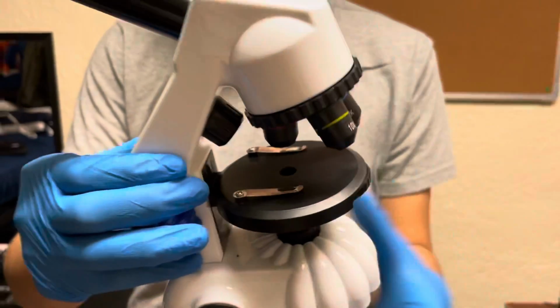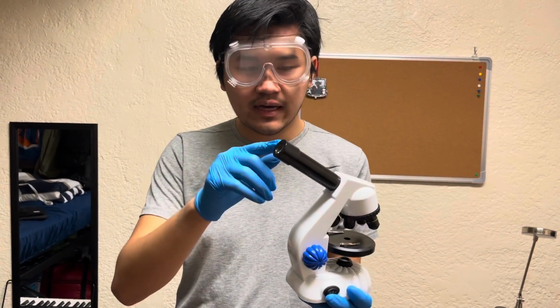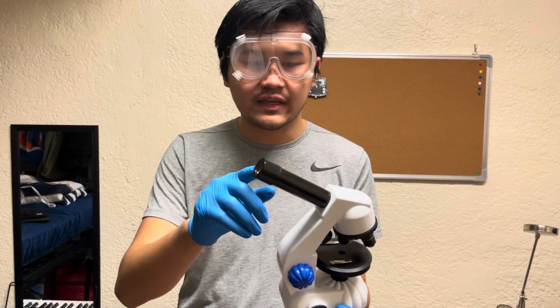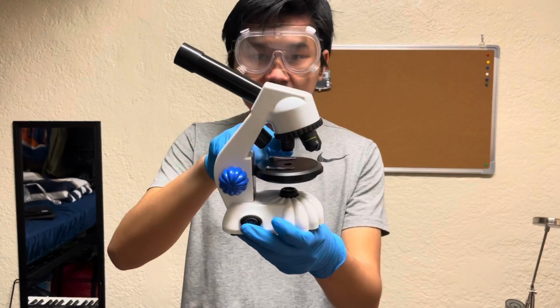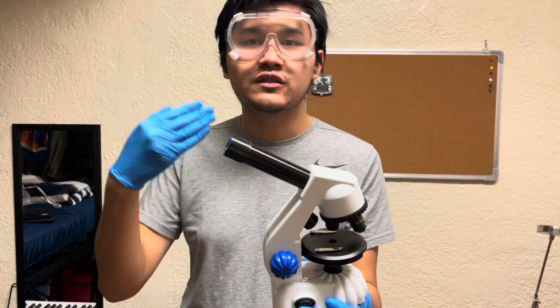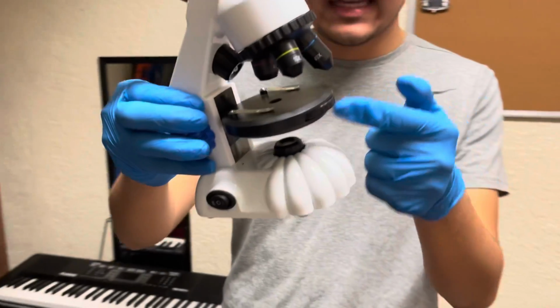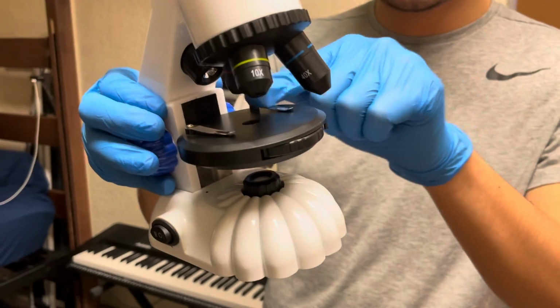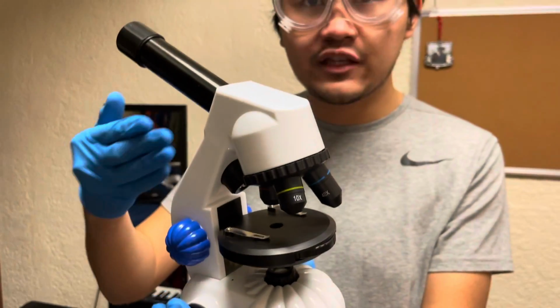Keep in note that the eyepiece also has magnification. This eyepiece specifically has 10 times magnification. So for example, if this has 10 times magnification and the objective lens is on the 4 times magnification, the total magnification is 40 times. So for other parts, we have the stage here. This is where you set the microscope slide in order to view the specimen that you want to view.